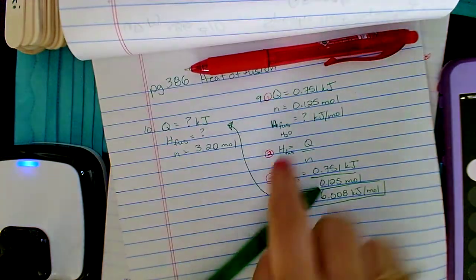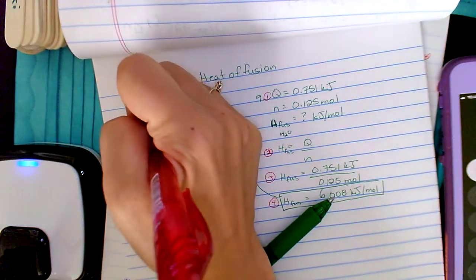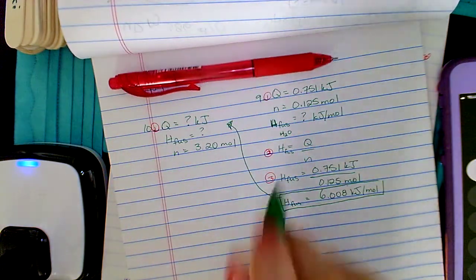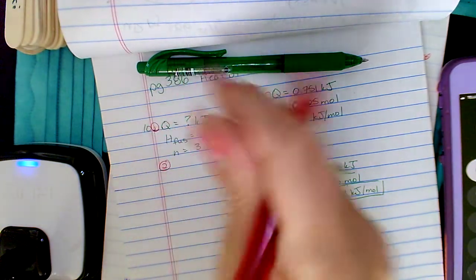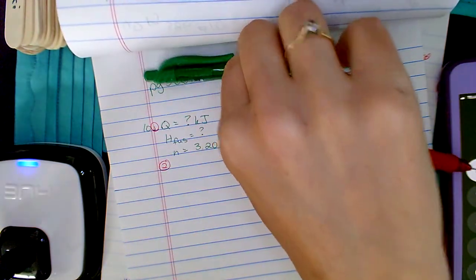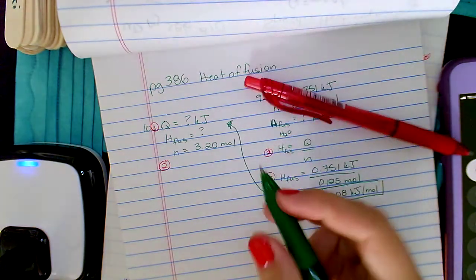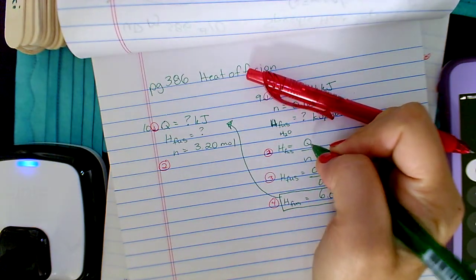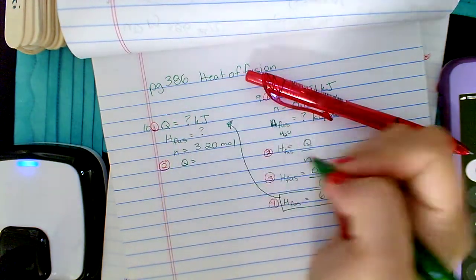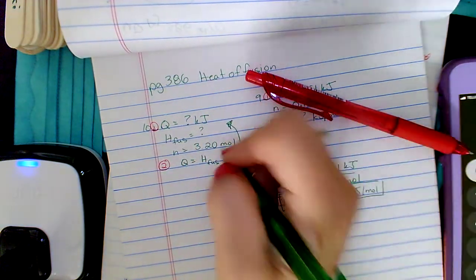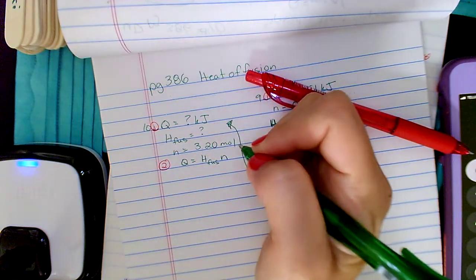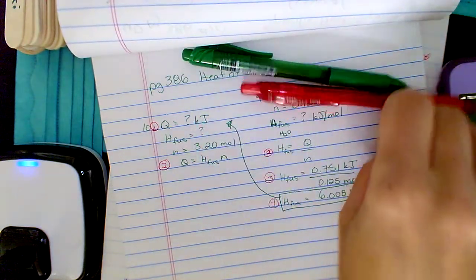Okay, so for question 10, step 1 was list the variables. That's how we found out we didn't have what we needed. Step 2: let's put the formula. Now we can either look back to our formula sheet, or we can just remember that it's Q is H fusion times N. Let's just stick them together. That means to times them, to multiply.